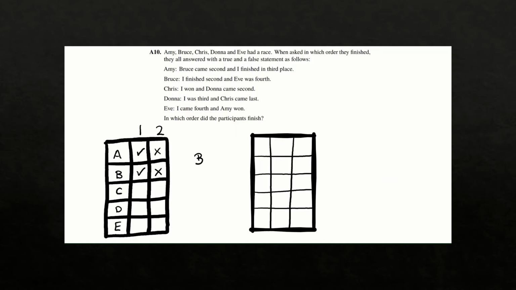Now this contradicts Eve's statement because Eve said that she came fourth. This means that Eve's first statement is false, and hence Eve's second statement must be true, and therefore Amy came first.